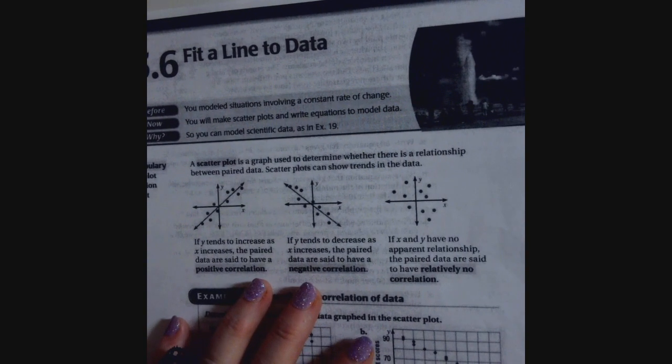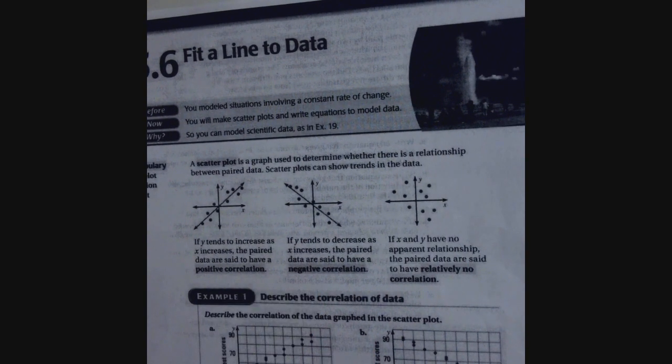So the last scatter plot, if x and y have no apparent relationship, you can see it's all over the place. None of them are bunched together, so there's no line that you could draw through that. They have relatively no correlation, so there's no connection between the two data sets.